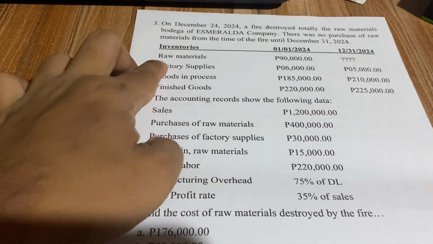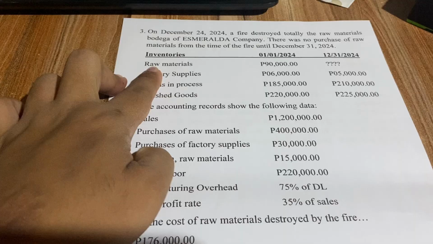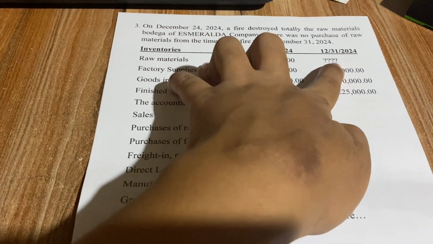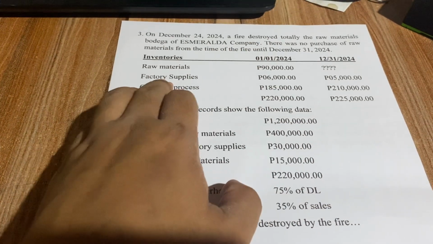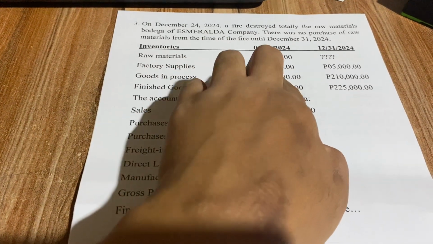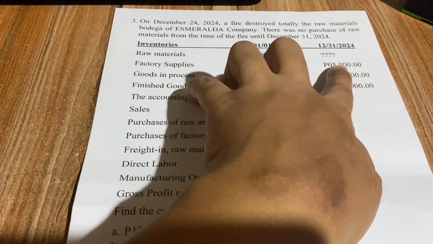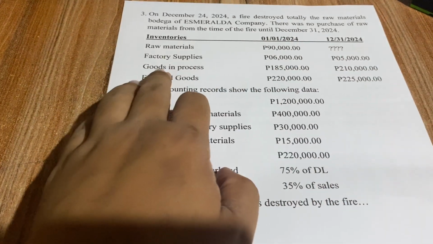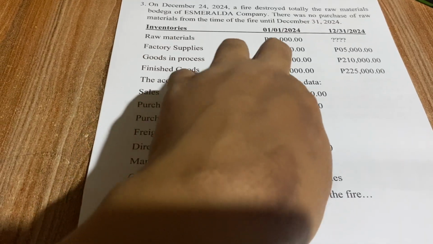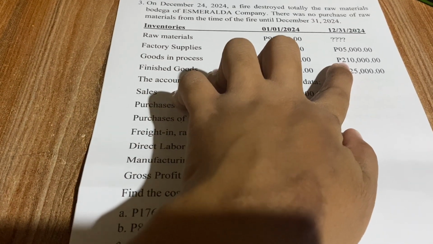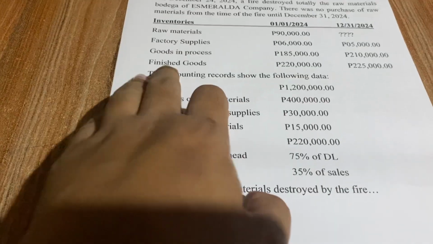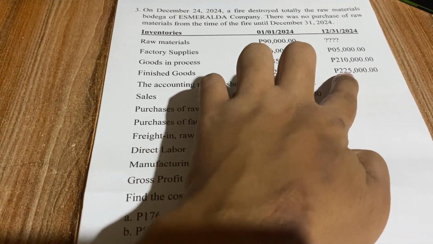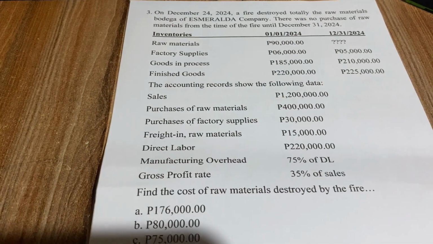So, ito na yung record niya guys. Raw materials niya is sa beginning 90, pero sa end wala na kasi nga na-destroy ng fire. Factory supplies 6,000, tapos 5,000 na lang pagdating ng December 31. Goods in process 185, tapos pagdating ng December 31, 210. Finished goods 220,000, pagdating ng December 31, 225 na lang.